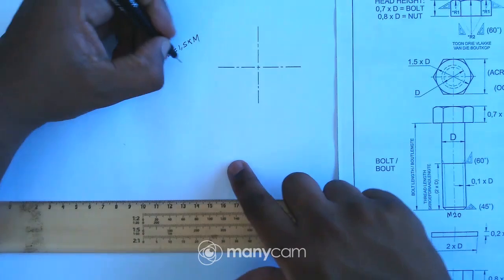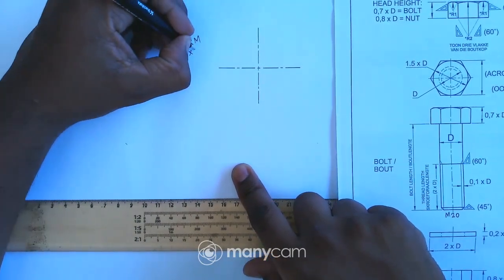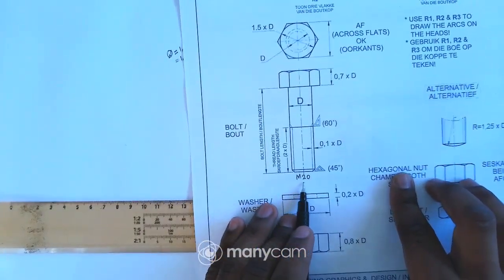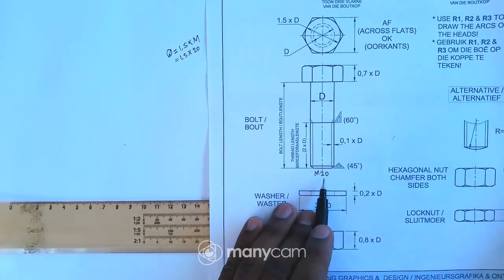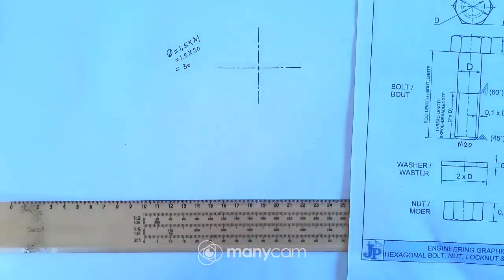So obviously it's 1.5 multiplied by 20. Why 20? Because we are given that this bolt is an M20 bolt. So I'll just substitute that M with this 20. So I get 30. So our diameter is 30.